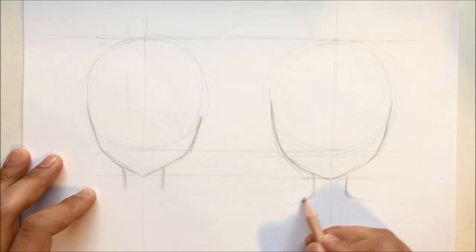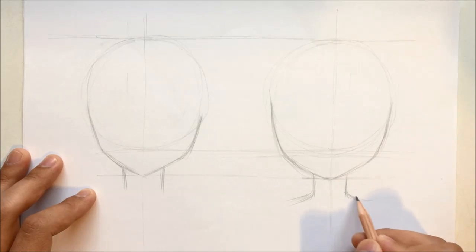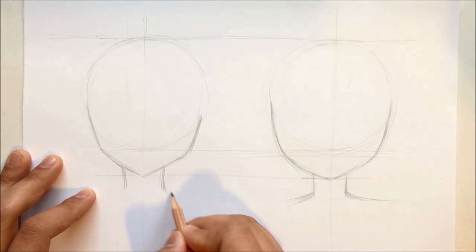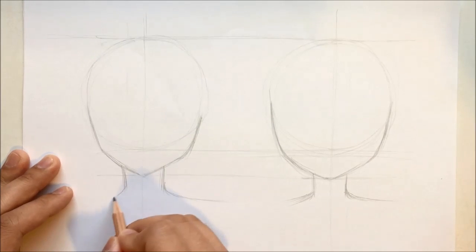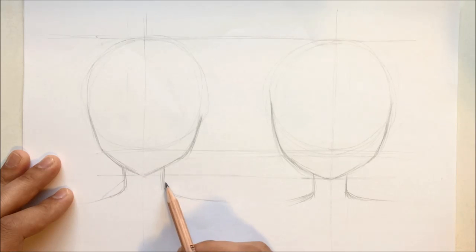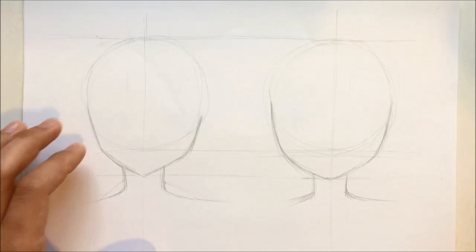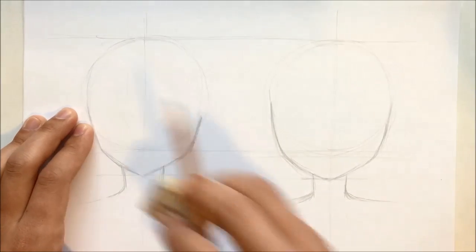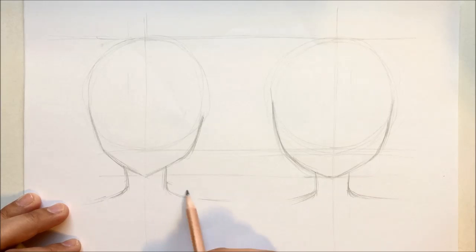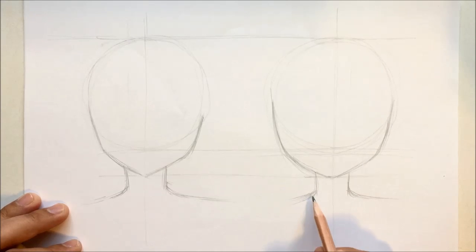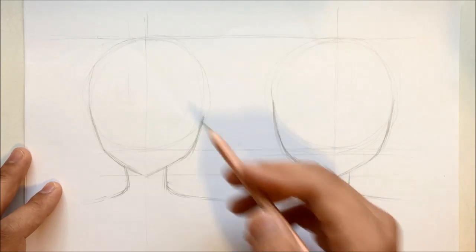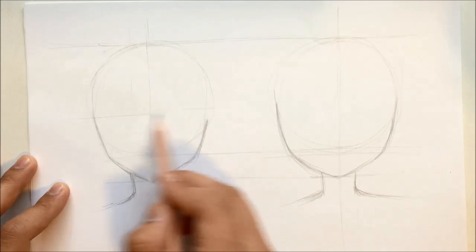But of course the girl is gonna have a thinner neck. And then if you want, you can add a muscle behind the neck. That's optional. That's just an additional thing that you can give to the guy to make him more masculine. And yeah, let's go to the eyes.